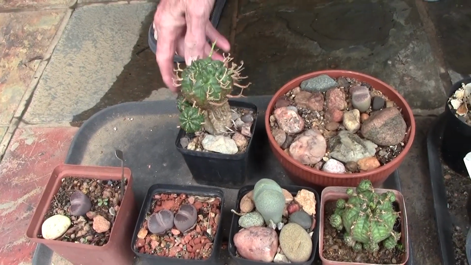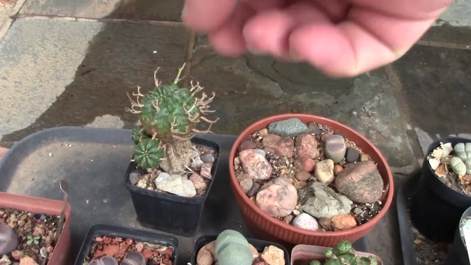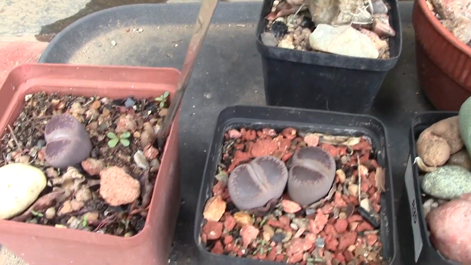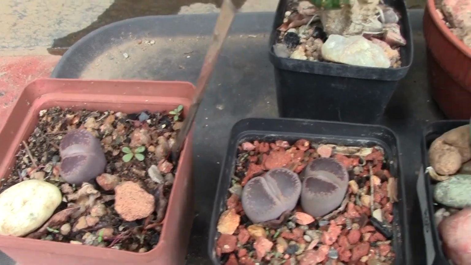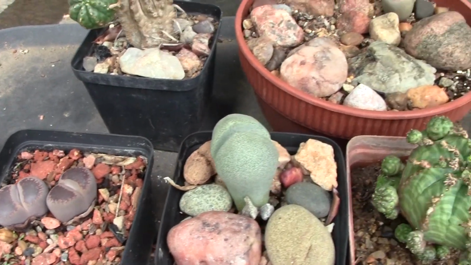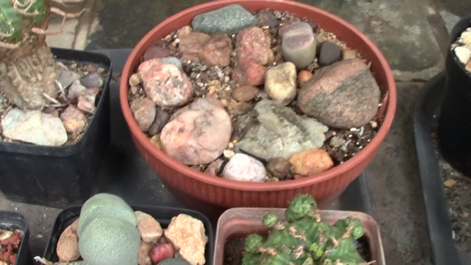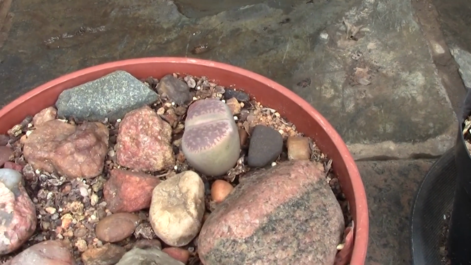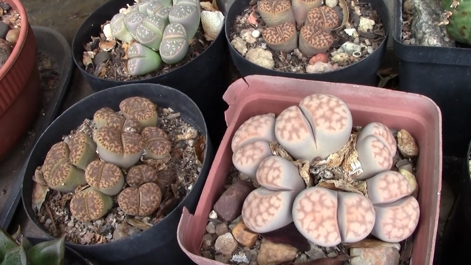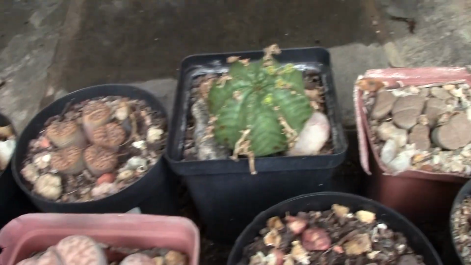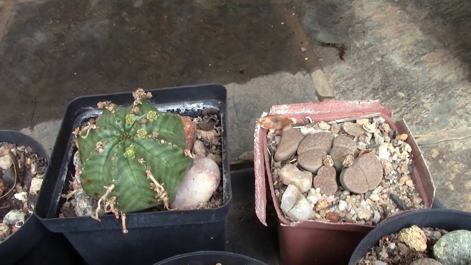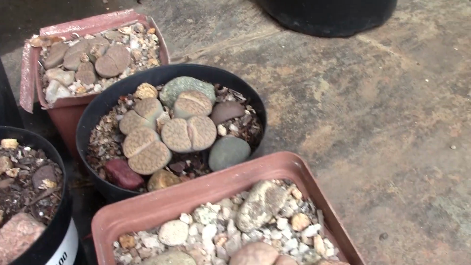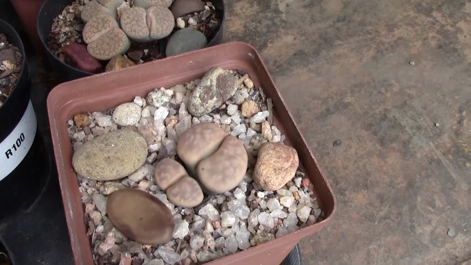Still in Germany, and I've been here for 60 odd years. Now that's a type of euphorbia. That is one of the smooth body ones. The green one is a Pleiospilos. So when you were in Germany, did you get lithops there? Yes. All the way from Namibia? Germany can only grow them if you've got south-facing windows. So they get lots of sun because they need sun. And very little water, especially in winter.